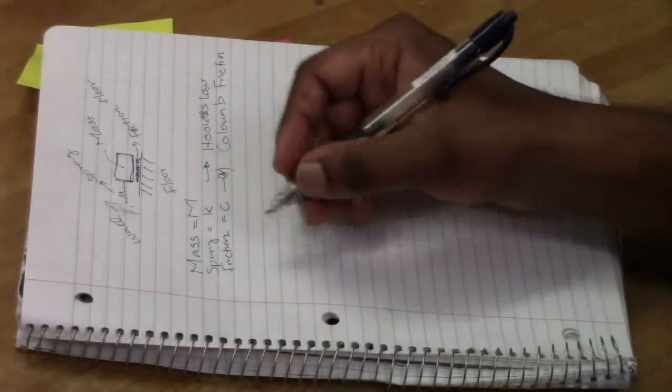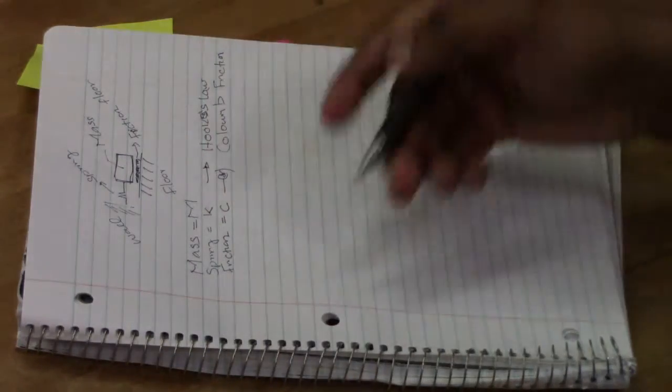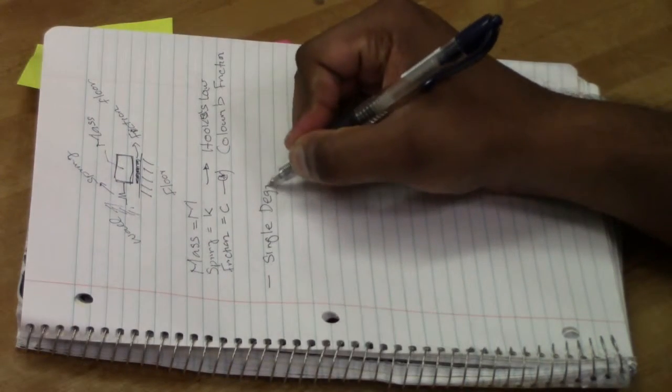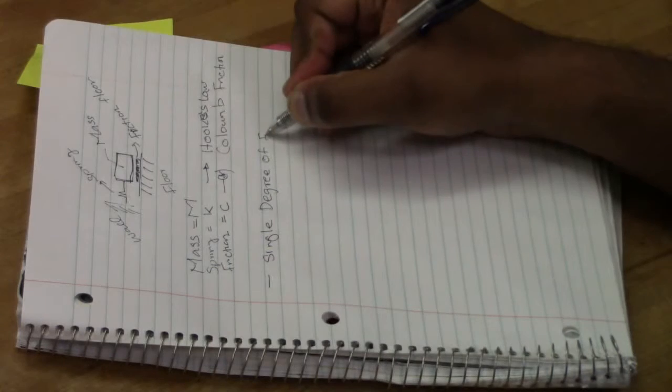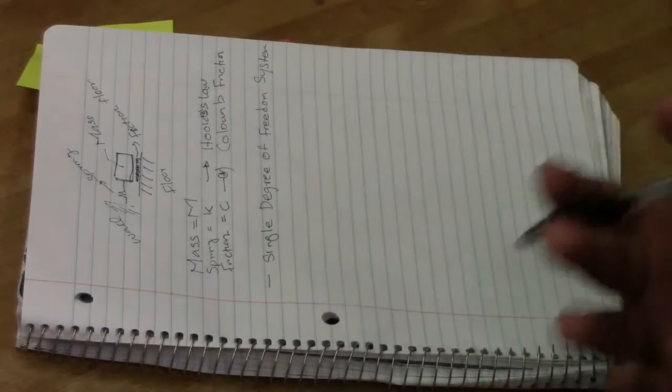So let's derive the equation. First of all, everyone must know what we are deriving the equation for. We are deriving a single degree of freedom system because it has only one mass. If I have two masses, then it will be 2 degrees of freedom. If I have three masses, a 3 degree of freedom system. When it goes above 2 degrees, we usually say multiple degree of freedom. That is the common term in vibrations.